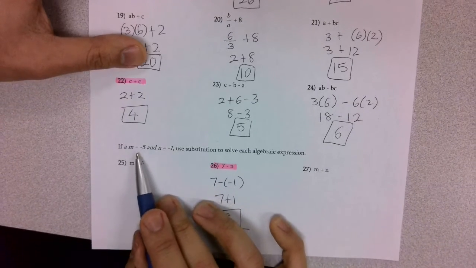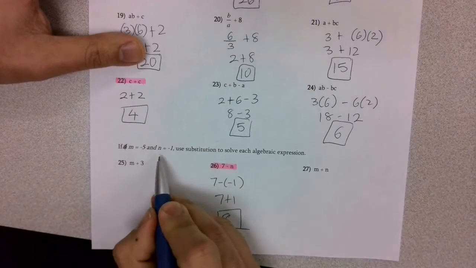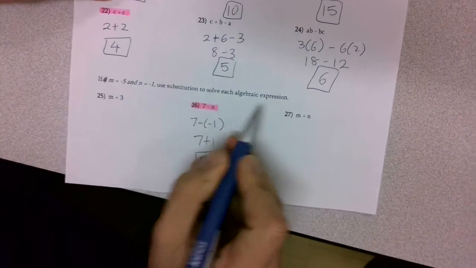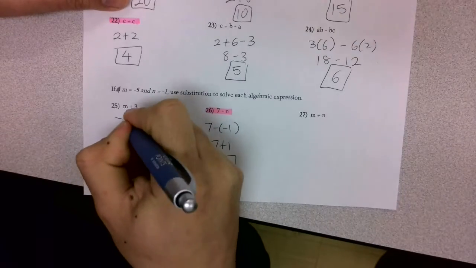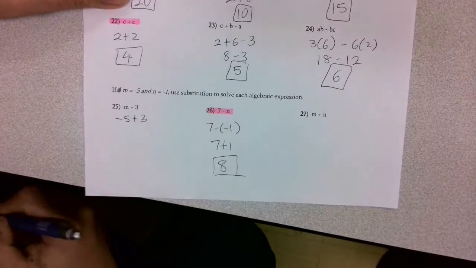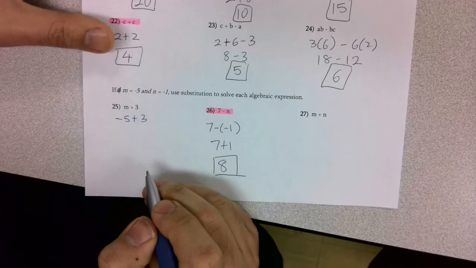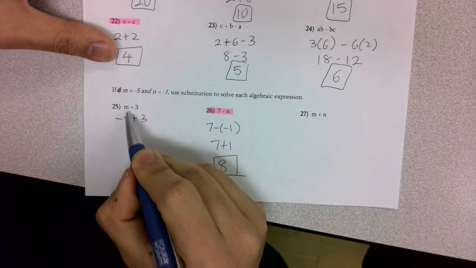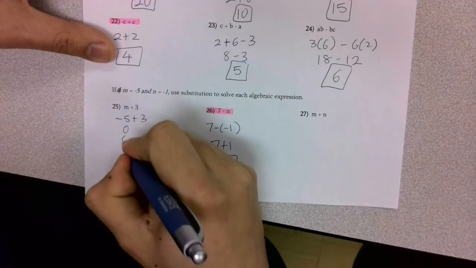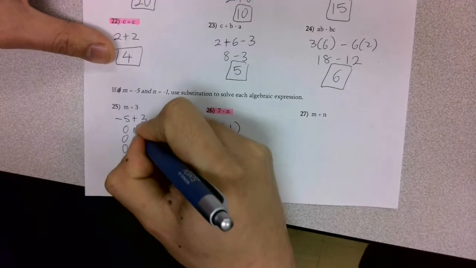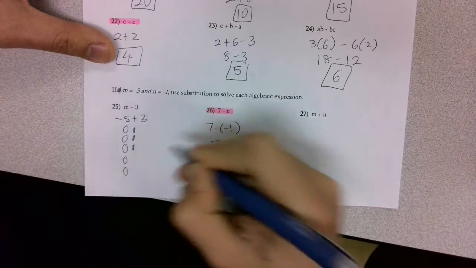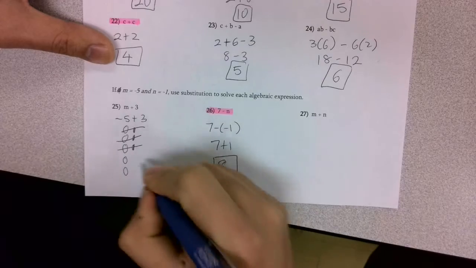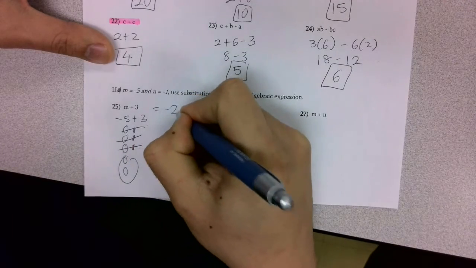If m equals -5 and n equals -1, use substitution to solve each algebraic expression. We just need to substitute -5 plus 3. Now, on the first page, Mr. Cadet showed you how to use a number line, but we also know how to use integer chips, so I'll show you how to do that. -5 plus 3. Are there any zero pairs? Yes, there are. 1, 2, 3, and my answer is going to be -2.